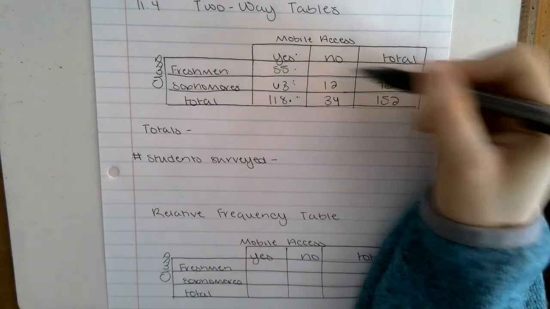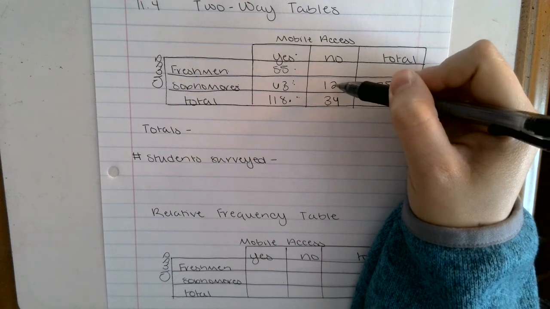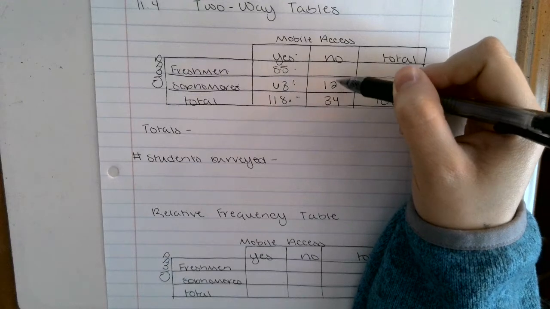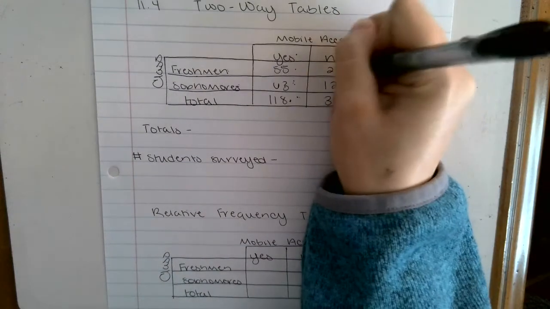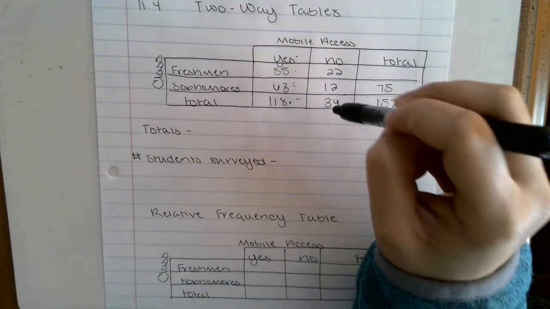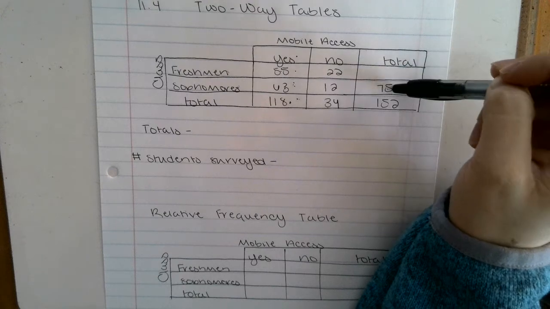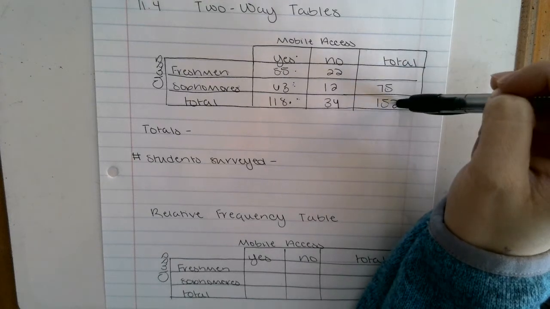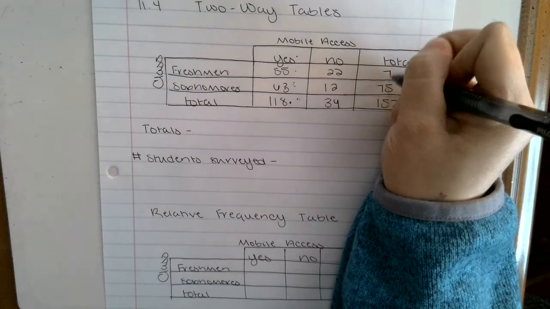All right, now we should be able to fill in these two here. If my total is 34, I have 12 sophomores that do not have mobile access. I would just take 34, subtract off 12. That should give me my 22 freshmen that also do not have mobile access. So 22 plus 12 equals 34. So I need something here out of my total. Total freshmen plus total sophomores should equal our total students. So 152, just go the opposite, subtract 75. Right here we should get 77.